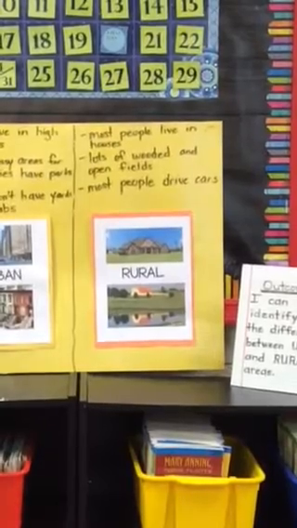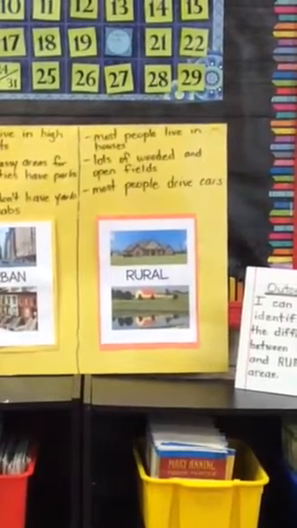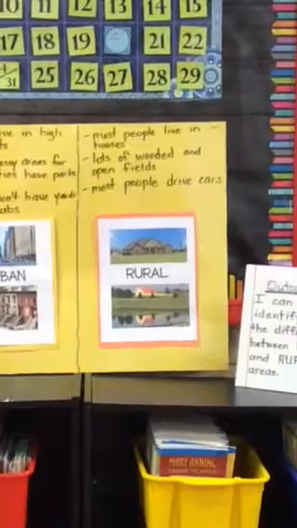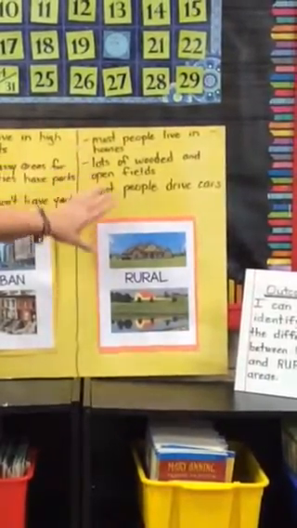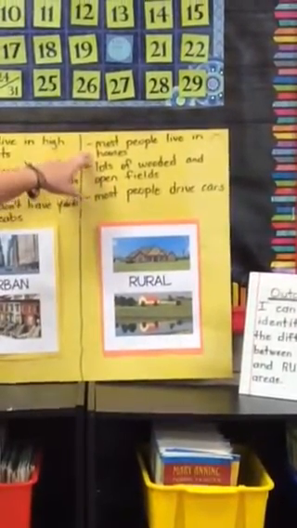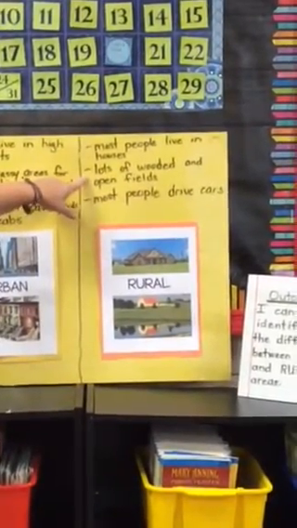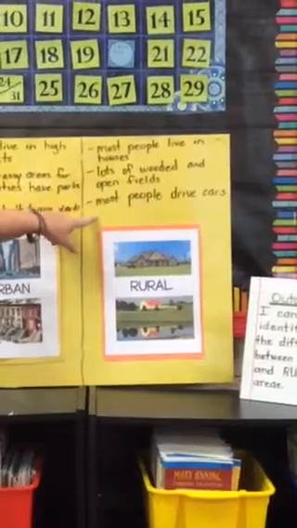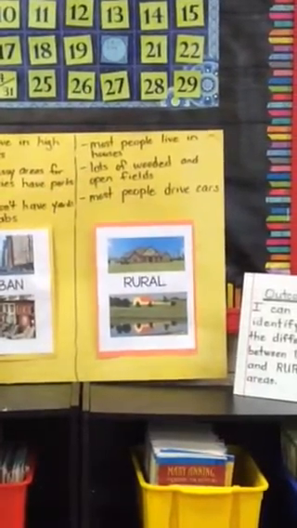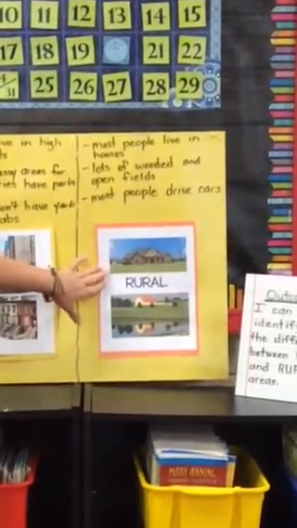No. Do we see a lot of land surrounding it? We do. So up here in a rural area, most people live in houses. Lots of wooded and open fields. Most people drive cars. Okay?